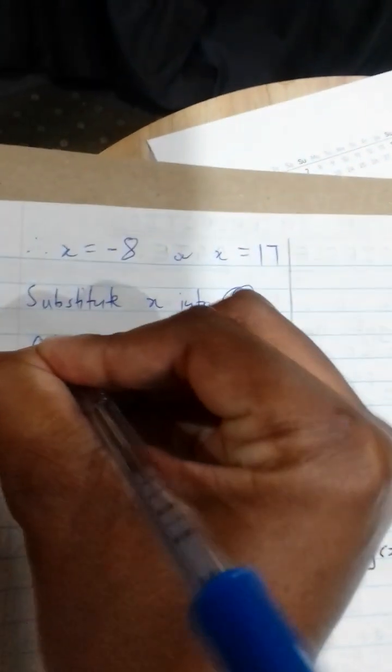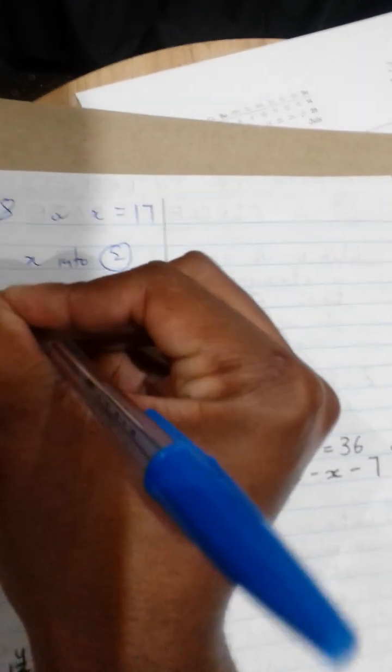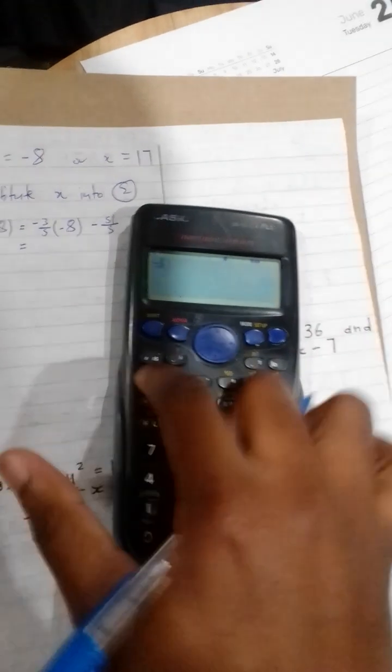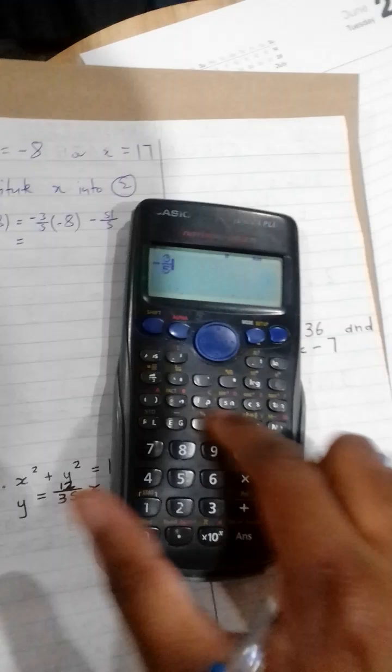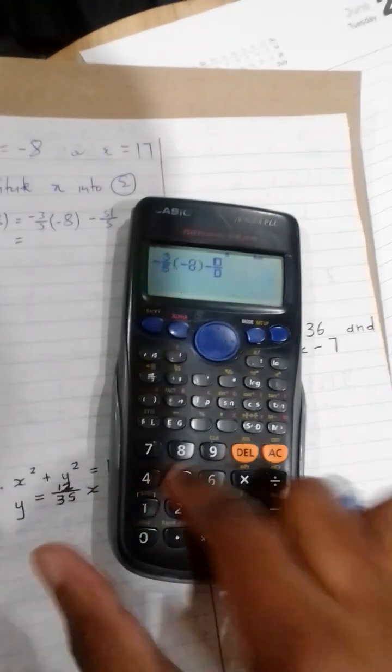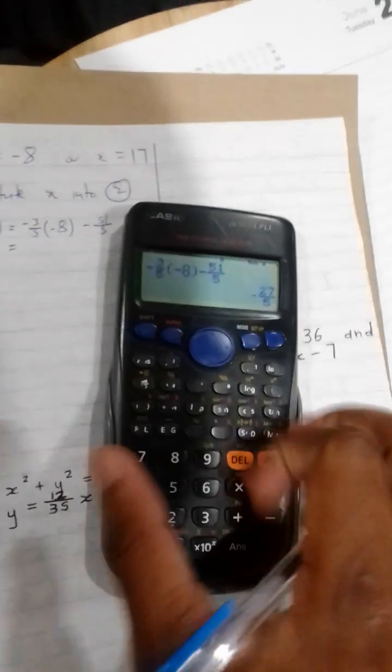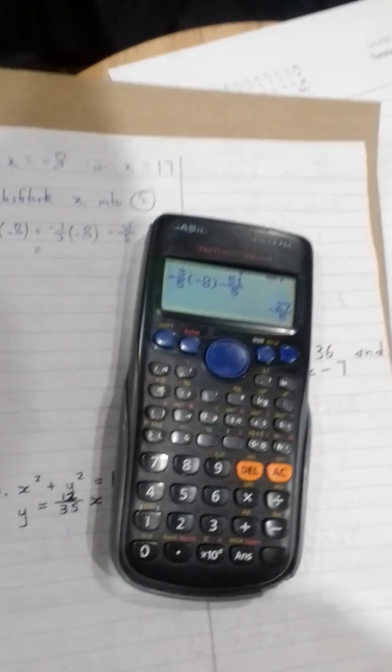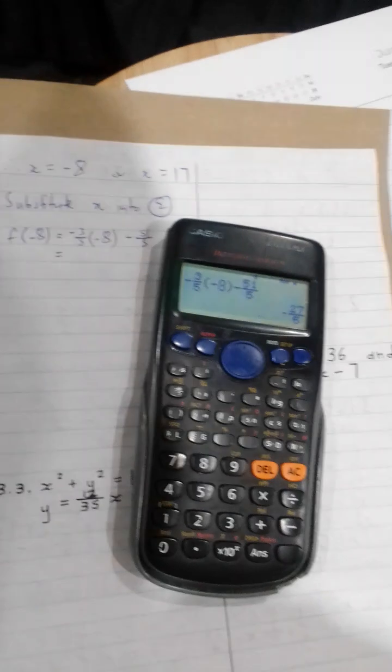So f of negative 8 is 3 over 5x minus 51 over 5. 3 over 5 times negative 8 minus 51 over 5 is negative 27 over 5.